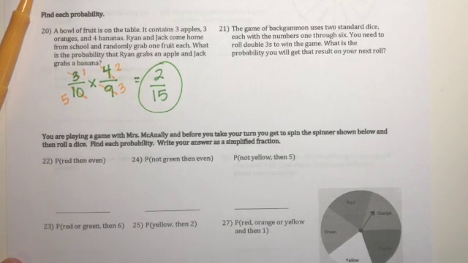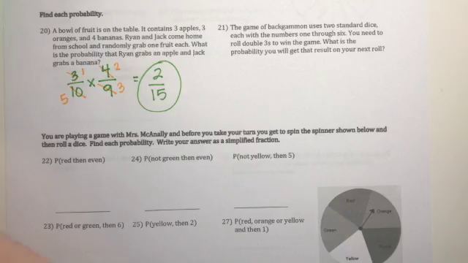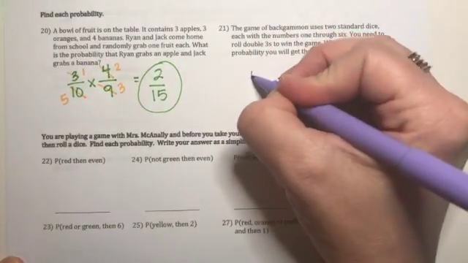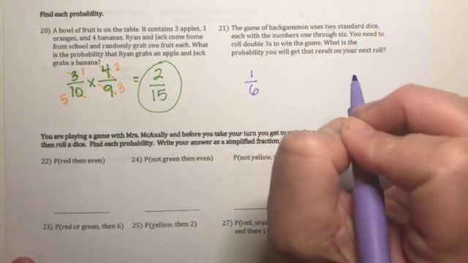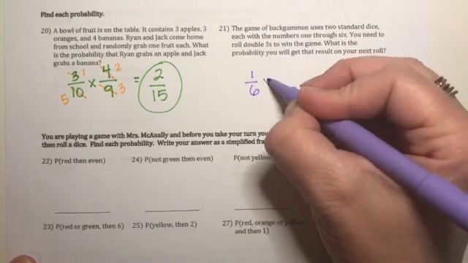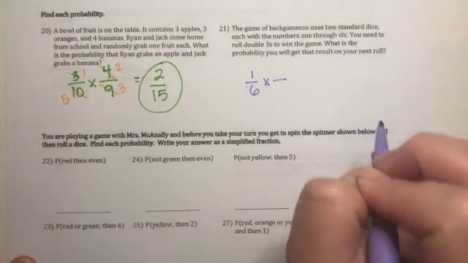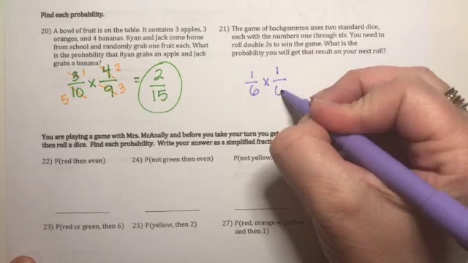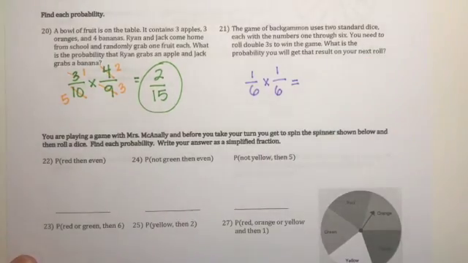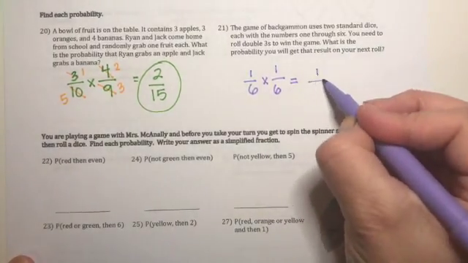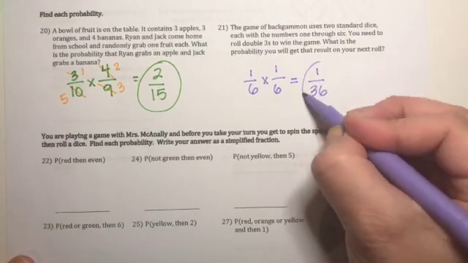Okay, so what are the chances that we roll the first dice and get a 3? 1 out of 6, because there's only 1 3 on the dice. So now I roll my second dice. What's the chance that I get a 3? It's still 1 out of 6. So 1 out of 36.